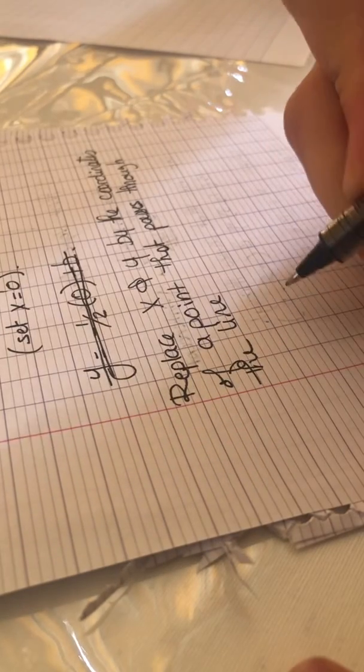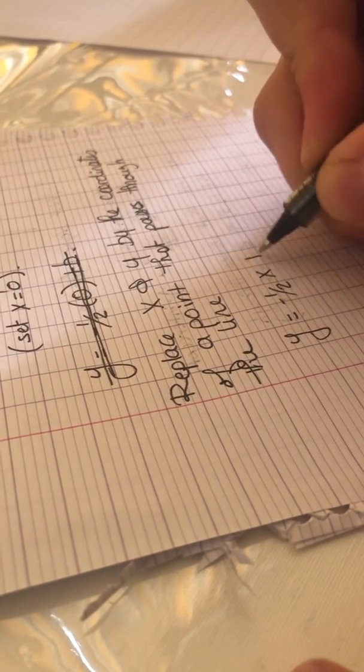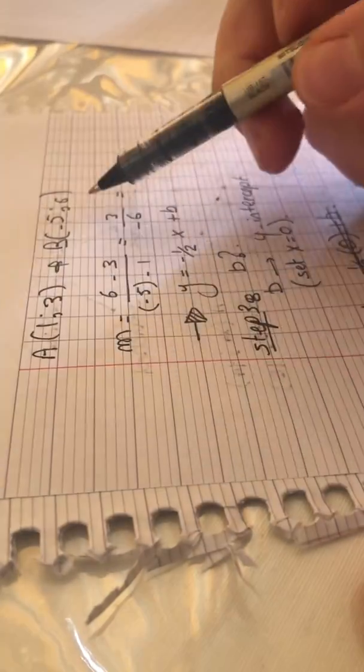Now I know for a fact that up till now y equal to negative half x plus b. And which point passes through the line? You have A and you have B.